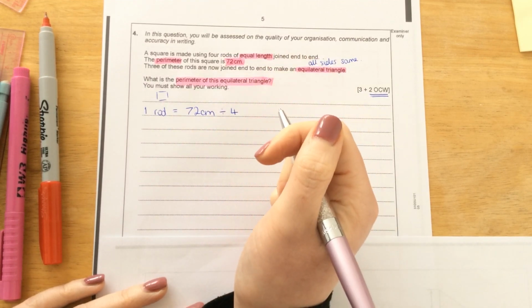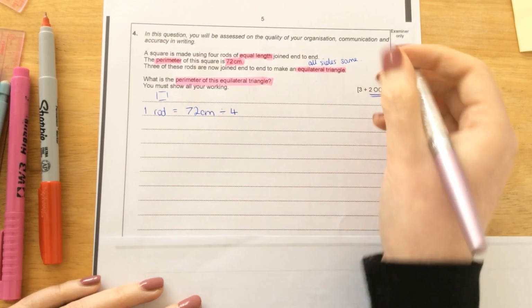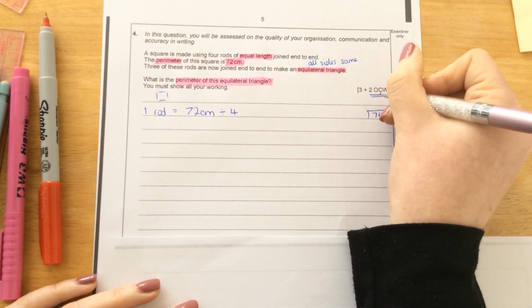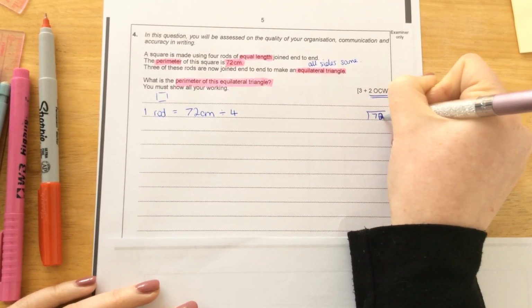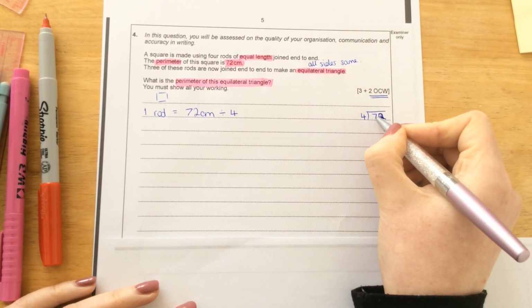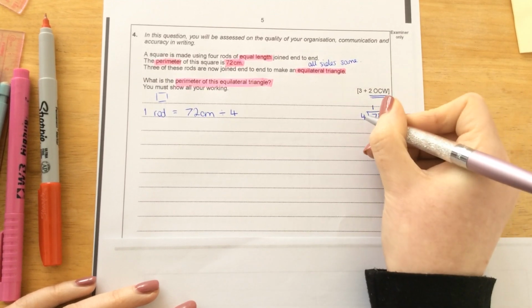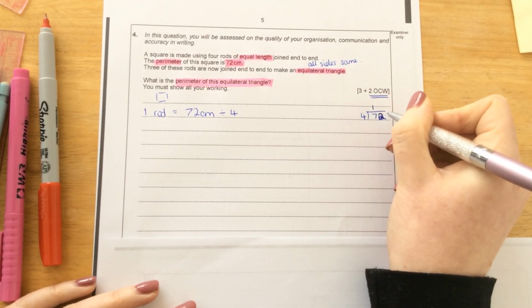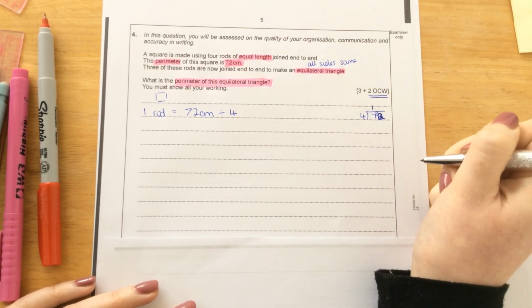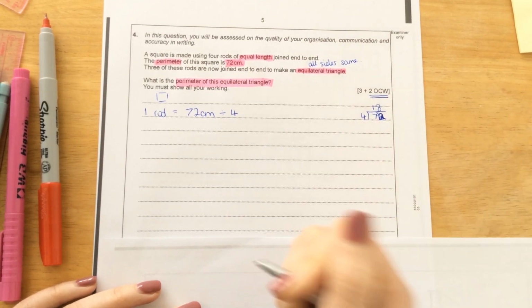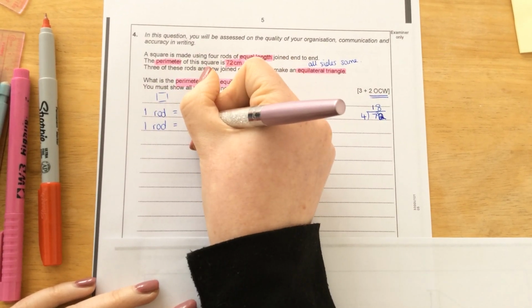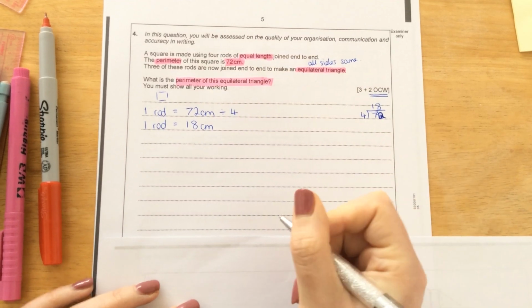So 72 divided by 4, you could do that in your head, or you could do a short division method. So 72 goes in the bus stop, no space left. So then 4 goes outside. So how many times does 4 go into 7? Once. There are leftovers then, so there are 3 leftovers. How many times does 4 go into 32? 8 times. So 1 rod equals 18 centimetres.